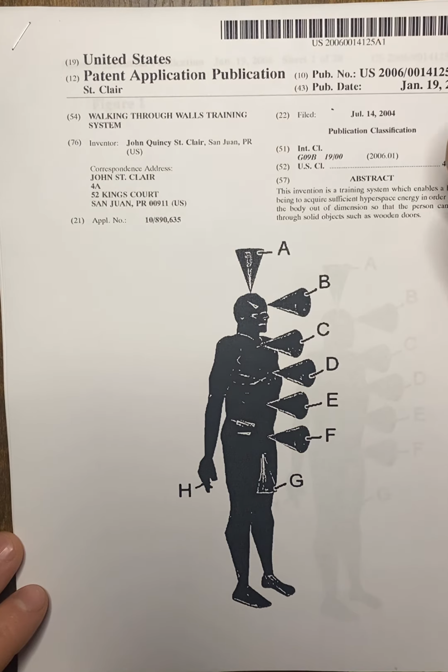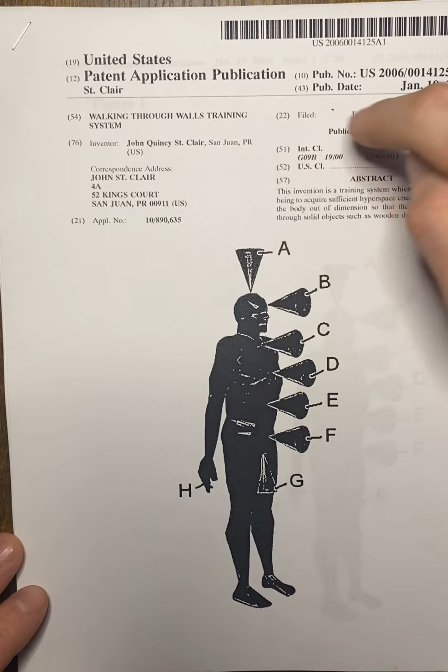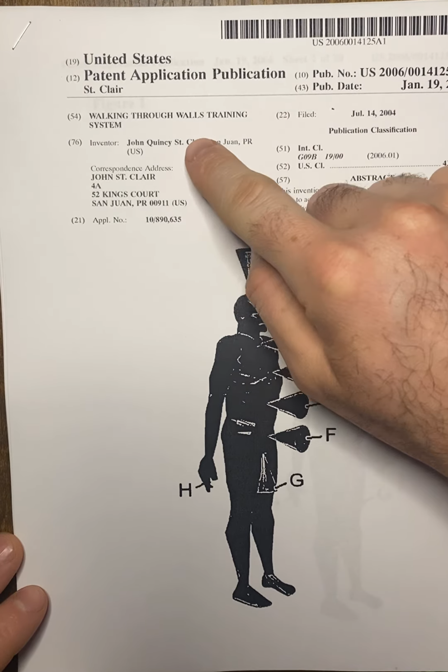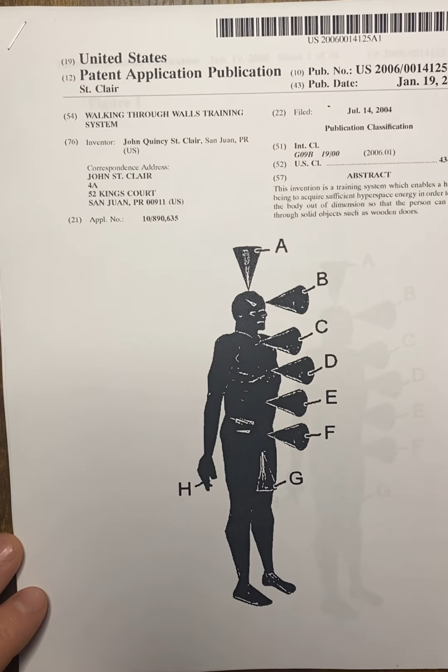This is the first named inventor. This is the title of the invention, Walking Through Walls Training System. This is apparently the only inventor as well. If there were other inventors, they would be listed here. And that's your address. This is all public information, by the way.